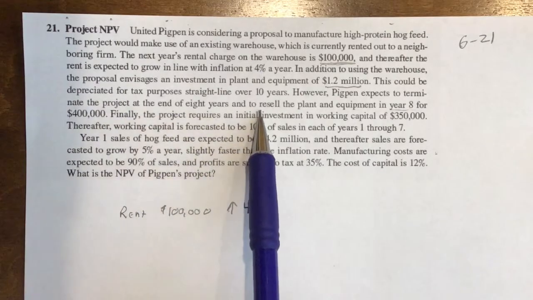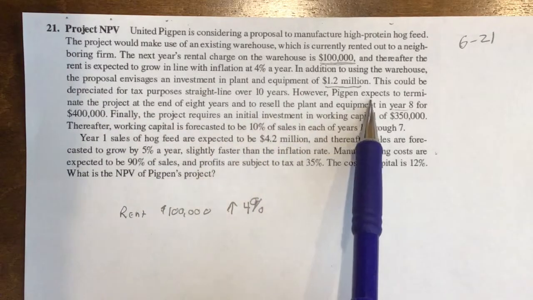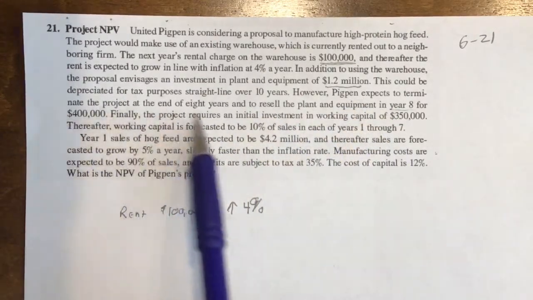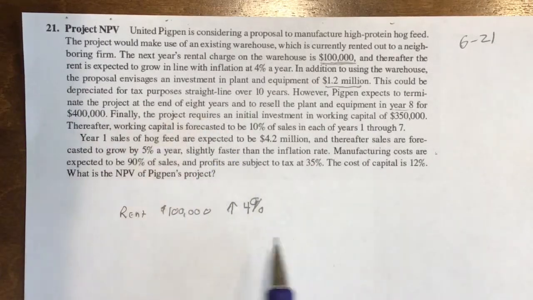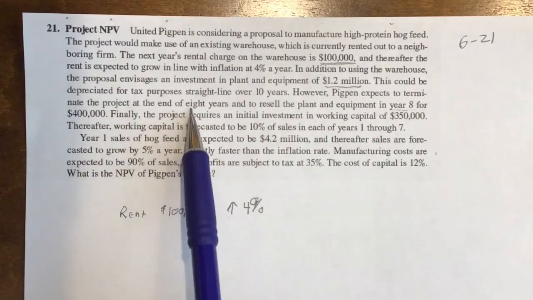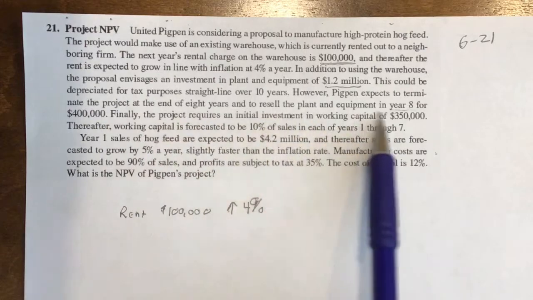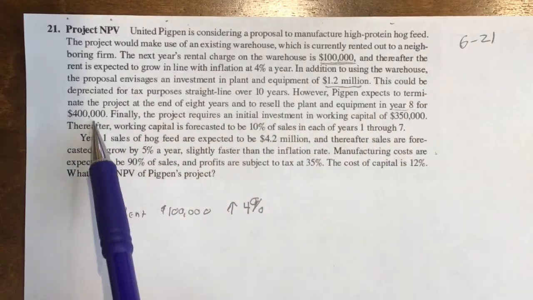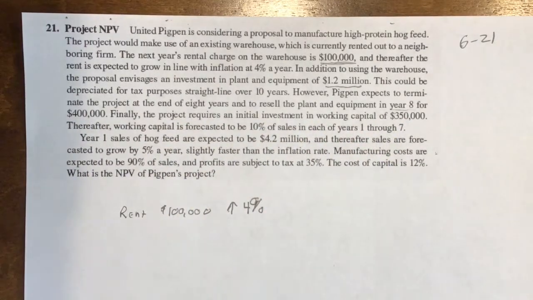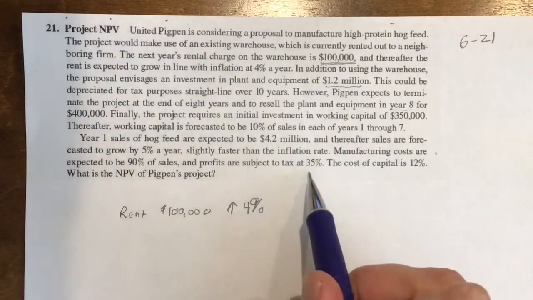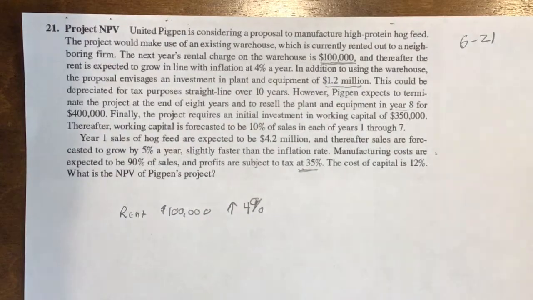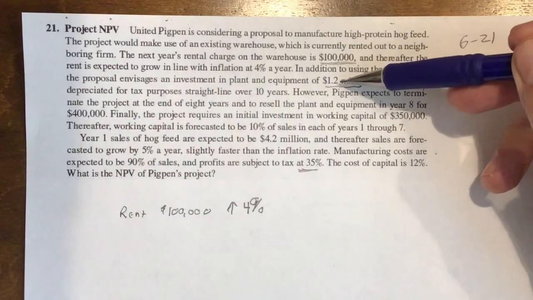It says they expect to terminate the project at the end of 8 years. So you're going to do 8 years of projections in your spreadsheet, and resell the plant and equipment in year 8 for $400,000. Again, they do mention taxes. So, okay, you will need to take account of the depreciation.